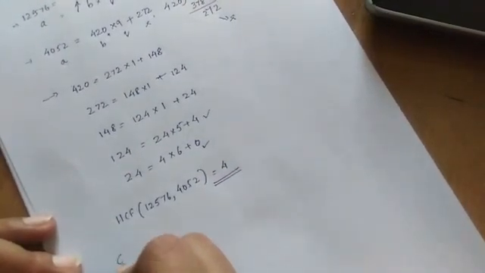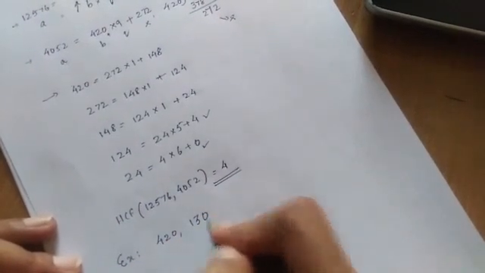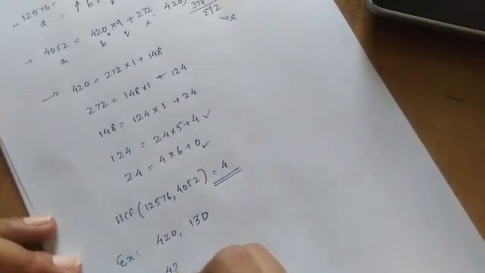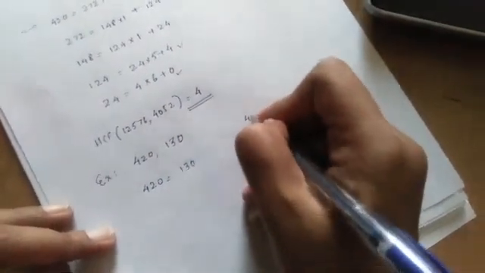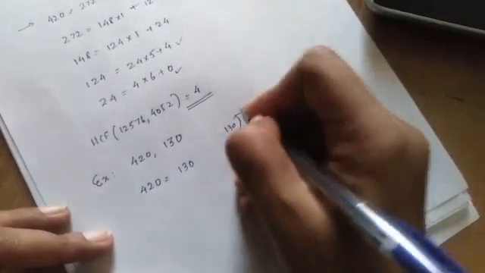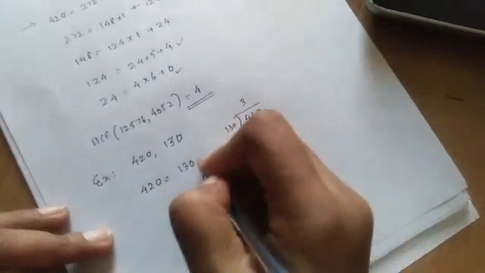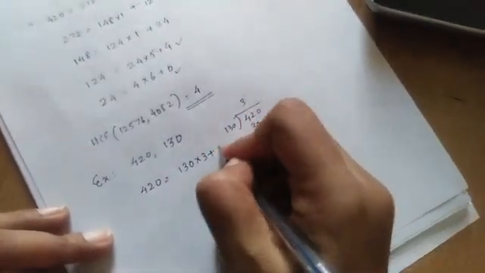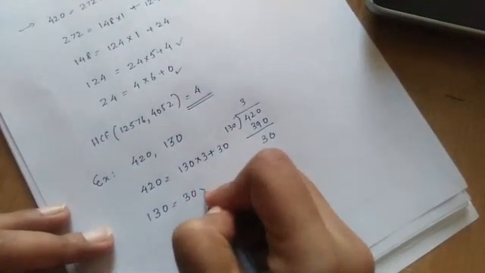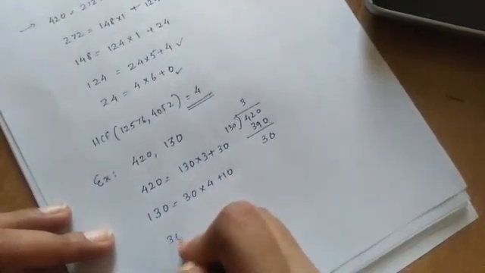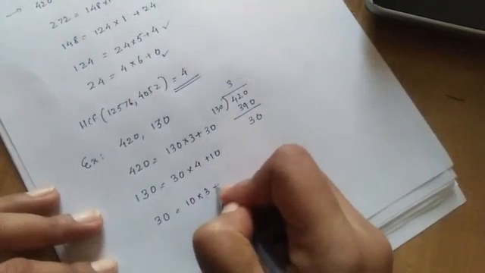Another example, 420 and 130. We have to represent 420 in terms of 130. 420 divided by 130 is equal to 3, 390, the remainder will be 30. 130 into 3 plus 30. 130 equal to 30 into 4 plus 10. 30 is equal to 10 into 3 plus 0.